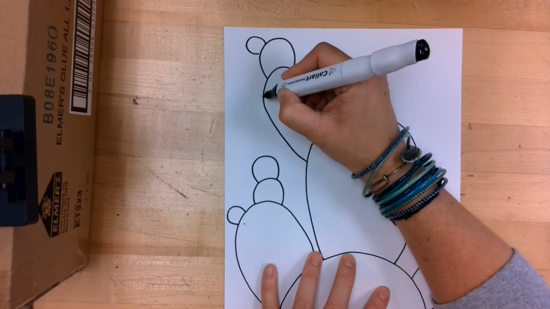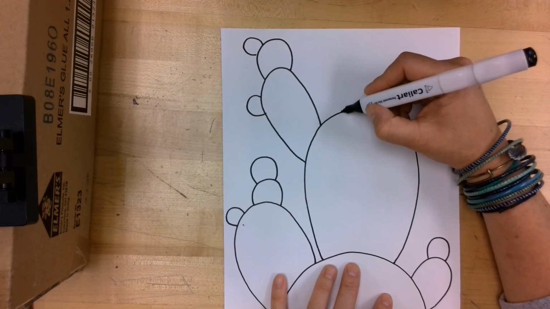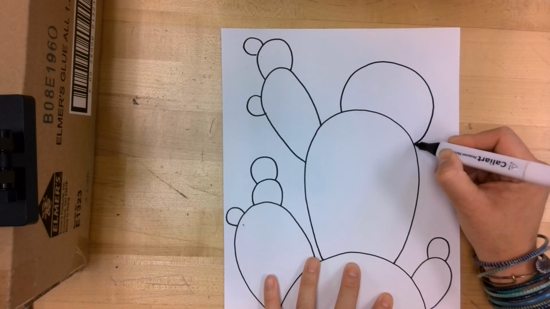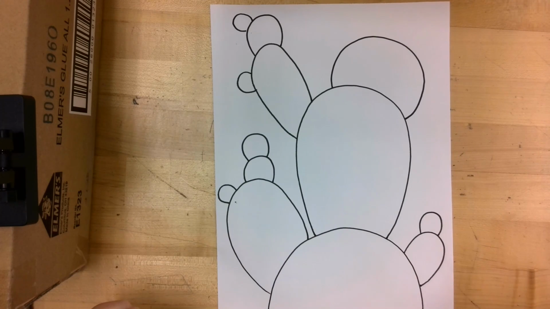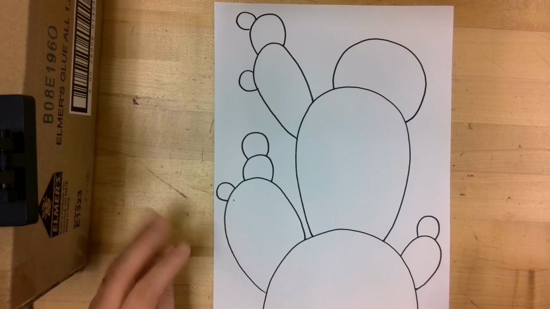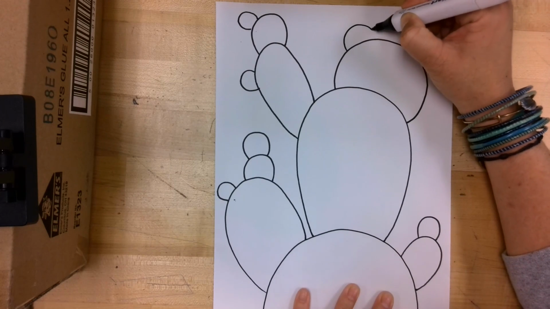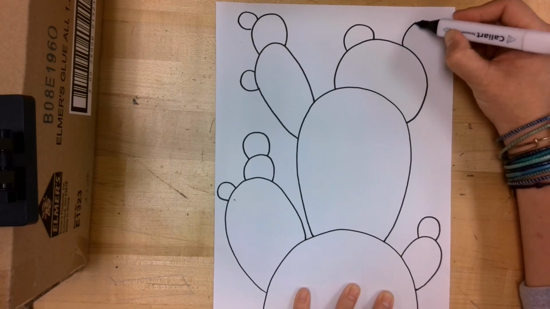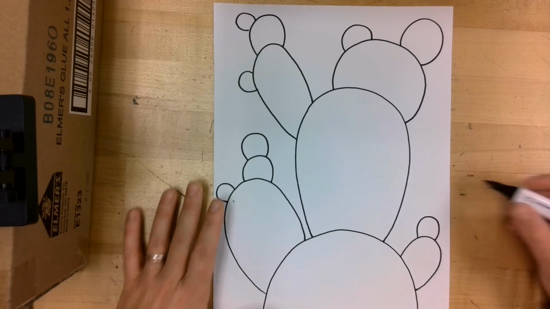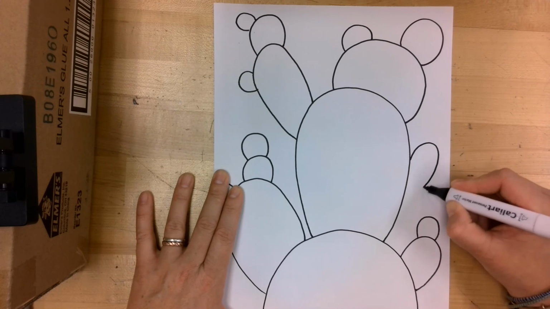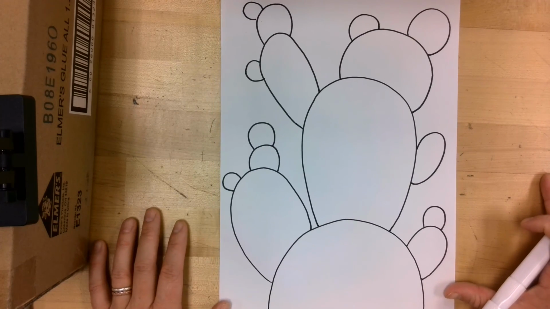A little lumpy one there, a lumpy one there. I think here I'll have a nice short and fatter one. I'm really filling my paper. You'll hear me talk all the time in art that it's important for us to fill up our paper. We want to fill this paper up. I think that's about good. Maybe one little guy here. That looks like a blank spot. Okay, there we go. That's my cactus.